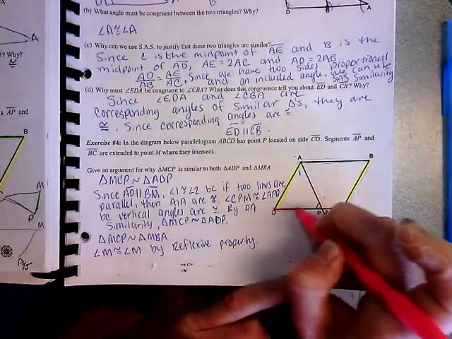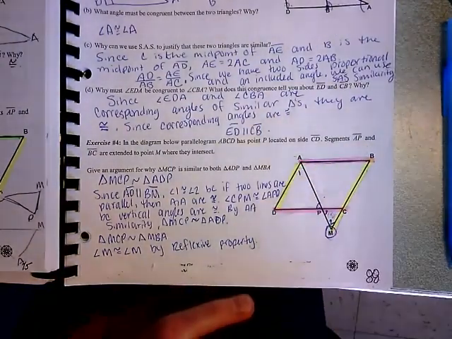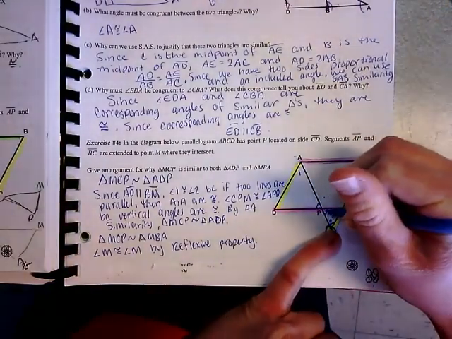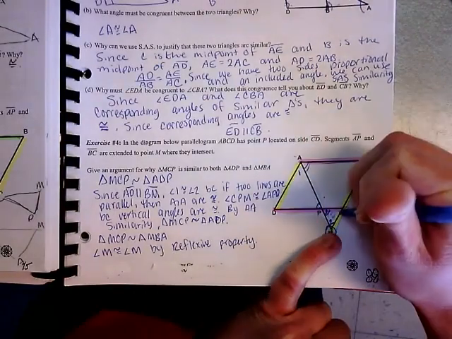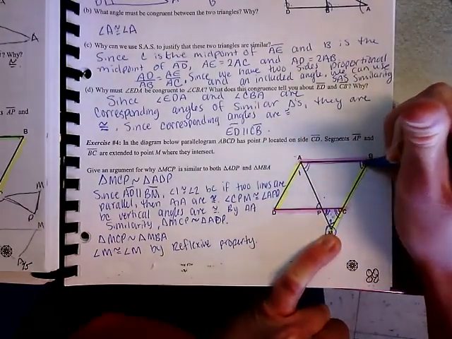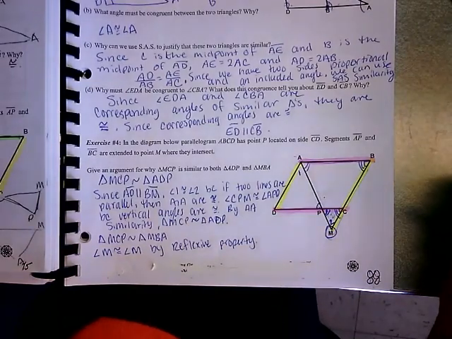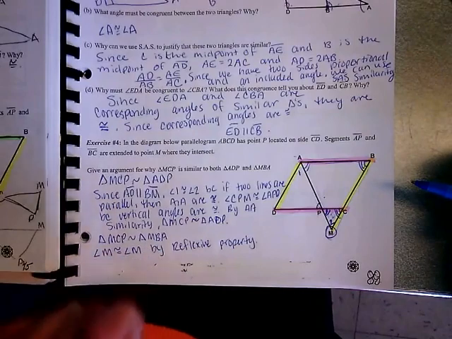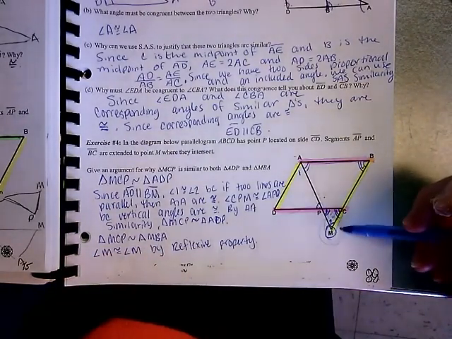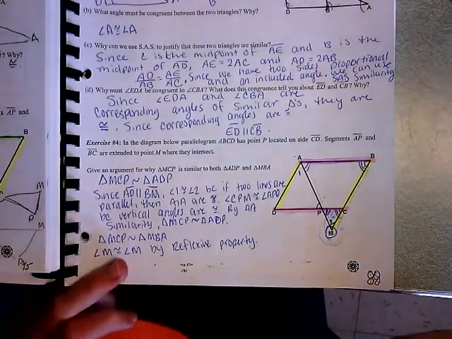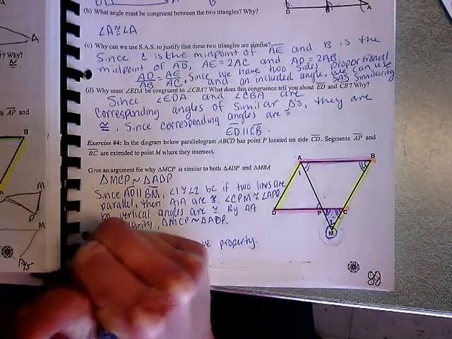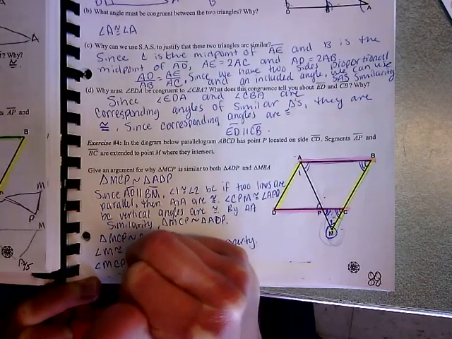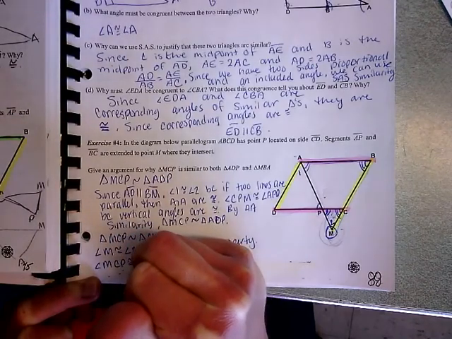We know that CD is parallel to AB. So we know that this angle is congruent to this angle, and that angle by corresponding, because they're corresponding angles, because these two lines are parallel. Now, we only need one of these angles because we already know that angle M is congruent to angle M.